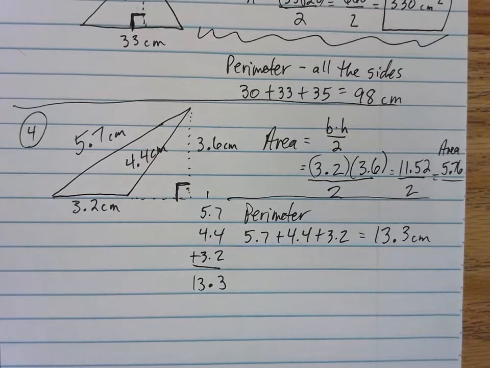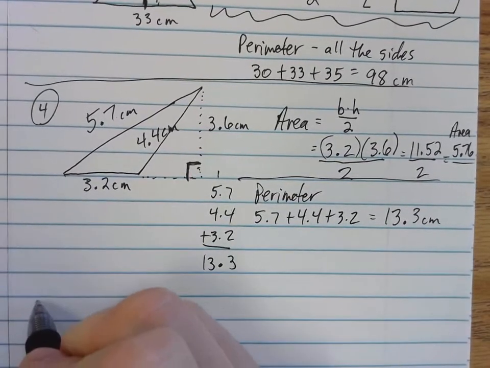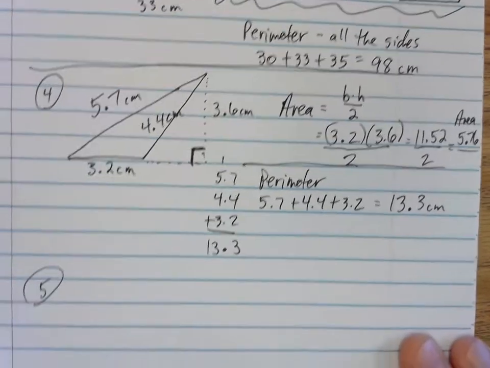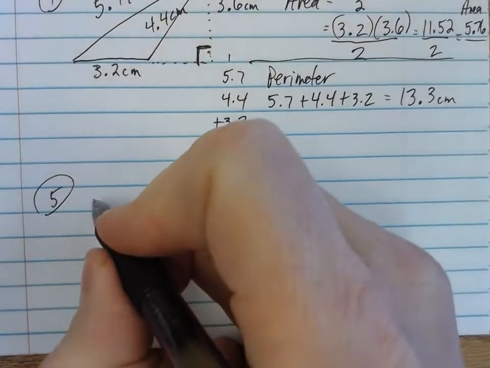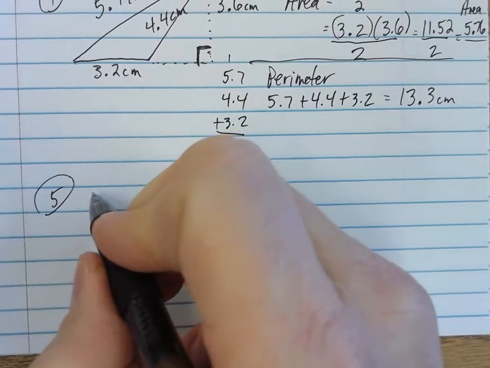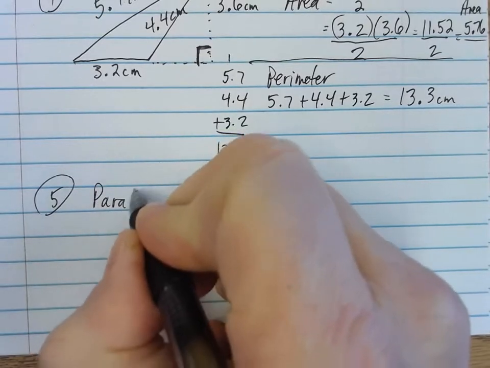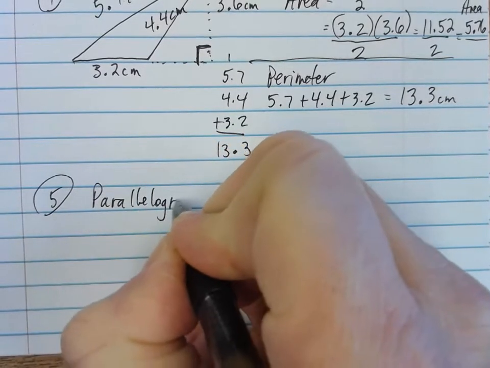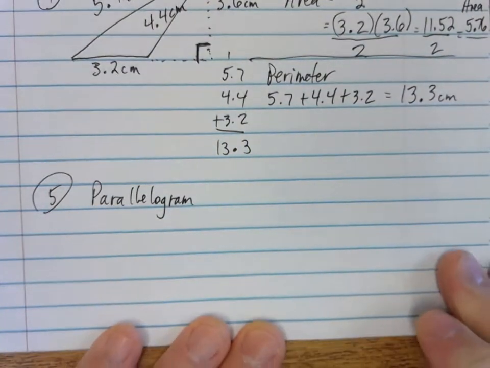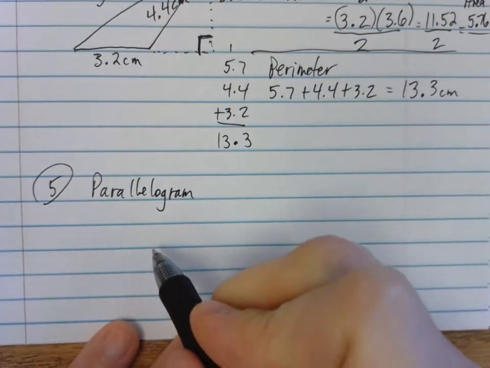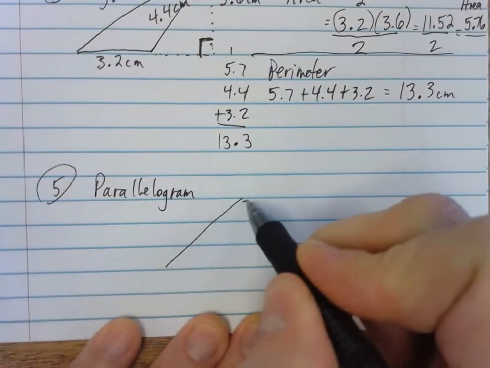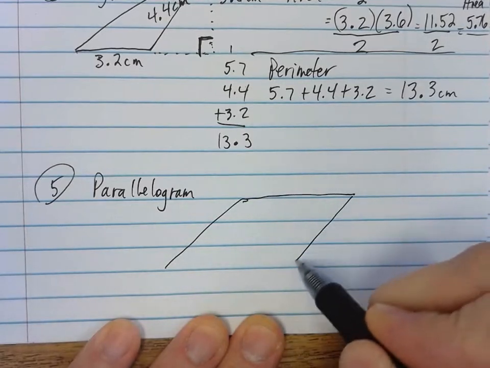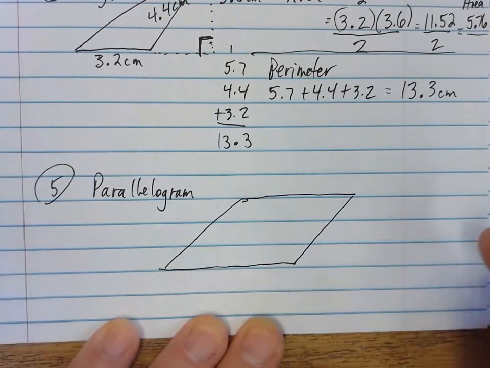All right, let's try one of these questions, number 5 down here. So we've talked about triangles. Let's talk about the old parallelogram. A parallelogram, of course, is the item that looks somewhat like this. I'll do my best artwork here, see what we can come up with. Something that's not perfect, but it's good.